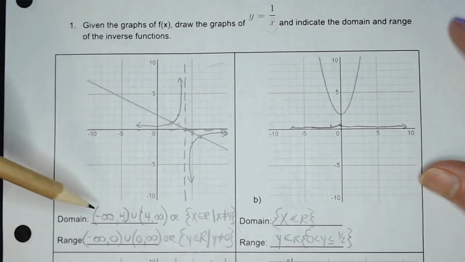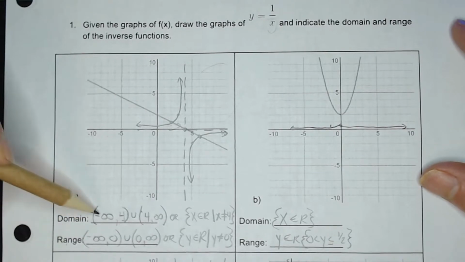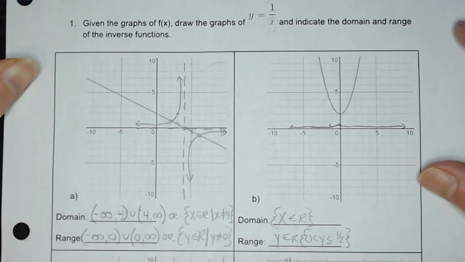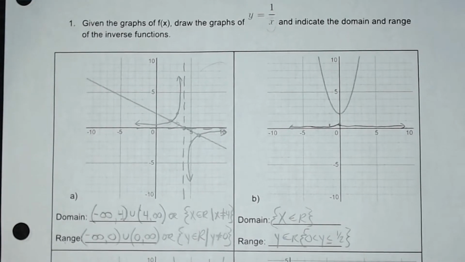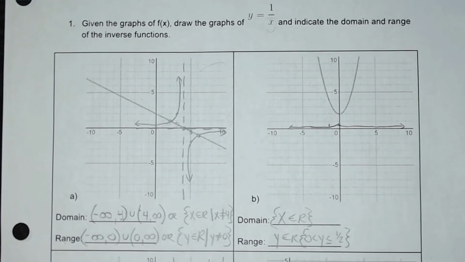You can see that we have our domain and range. I wrote it both ways for you so that you could see where the domain and range went up to and didn't include the values.